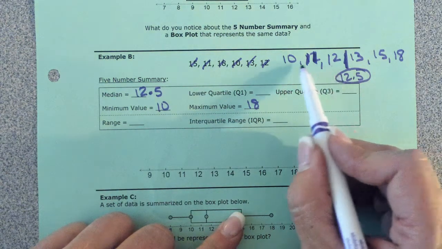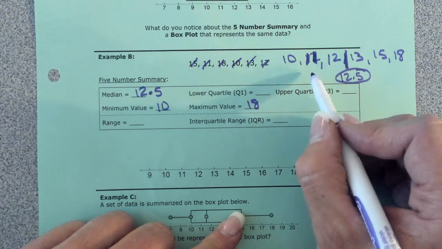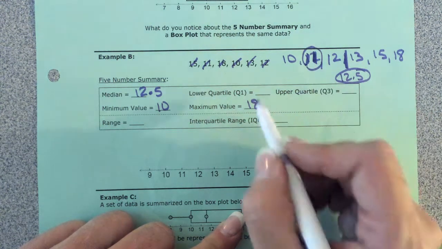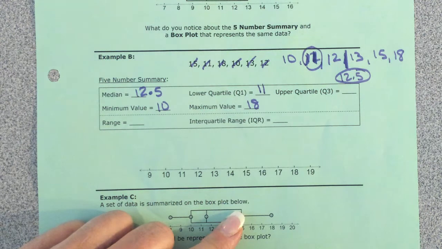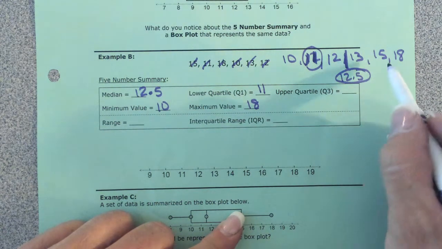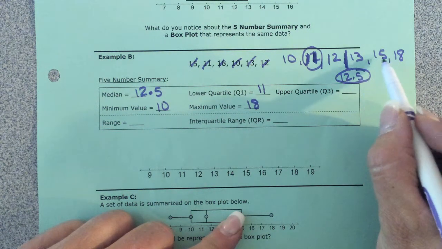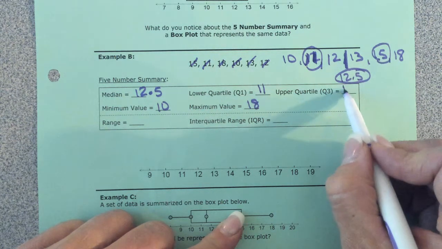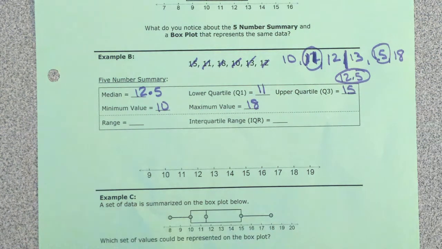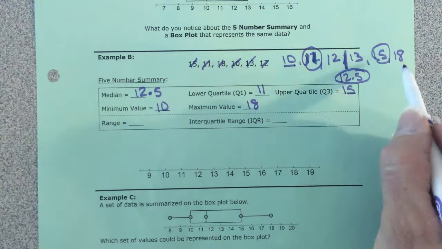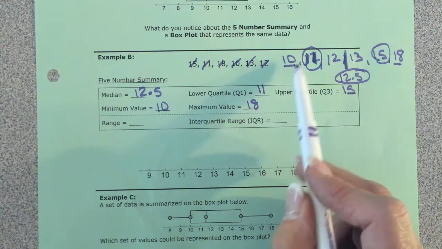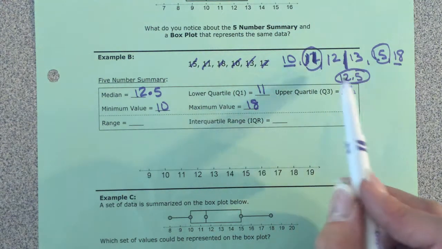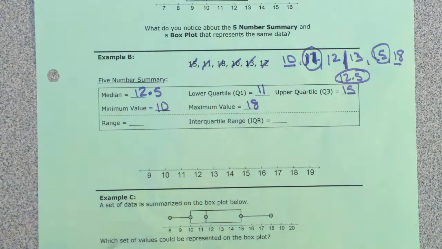Now my lower half has these 3 numbers. My number in the middle would be 11. That is my lower quartile, 11. My upper quartile, or Q3, is these 3 numbers, the one in the middle, 15. So put a 15 here. And then I've got my minimum 10, my maximum 18. These are my 5-point summary: 10, 11, 12 and a half, 15, and 18.